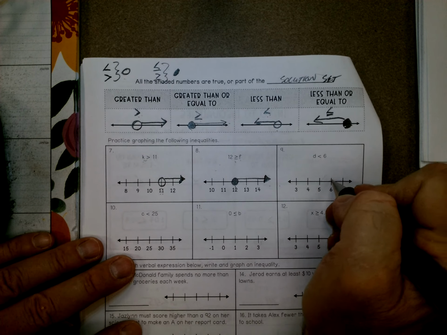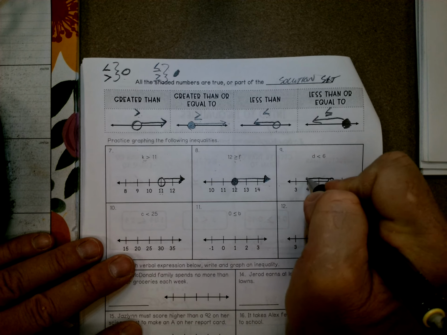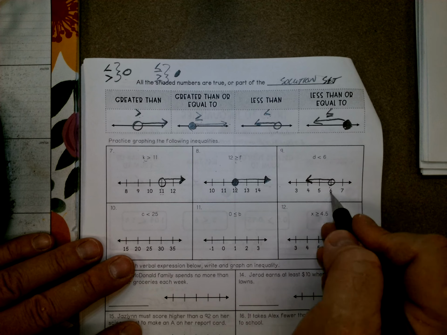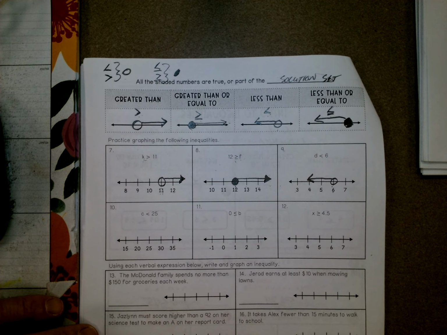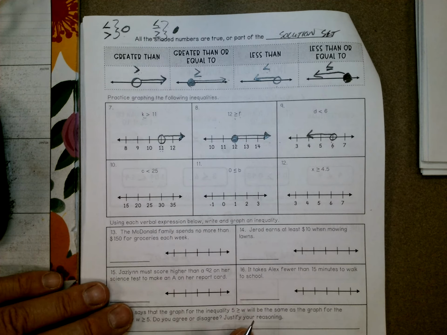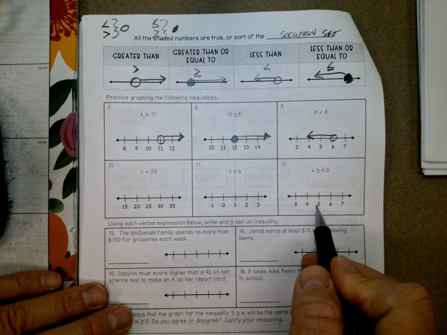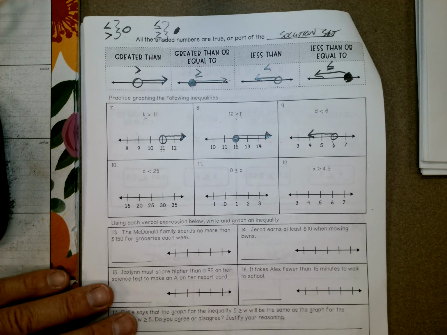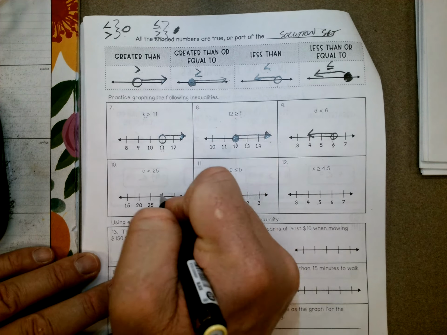D is less than 6. Circle 6, leave it empty, and we're going this way, okay? Because 6 does not work, but 5 does, 4 does, and so on, okay? All right. Go ahead and do these 3 on your own. Pause the video, all right, and do those, and then check your work when you're done, excuse me, okay?